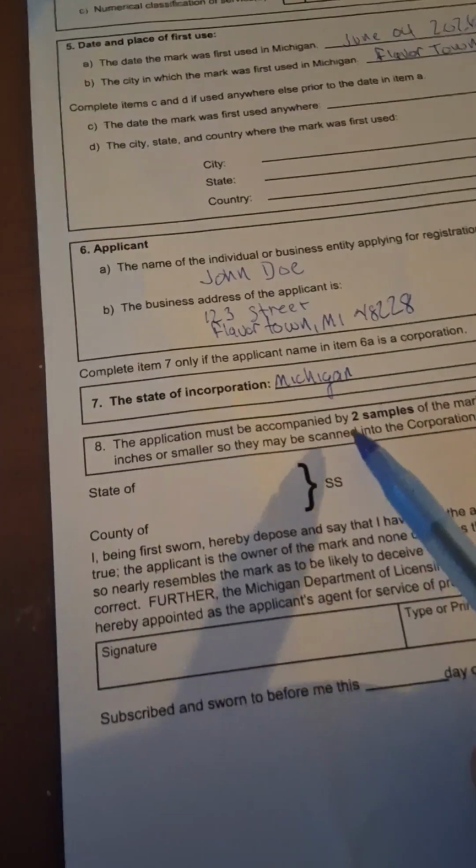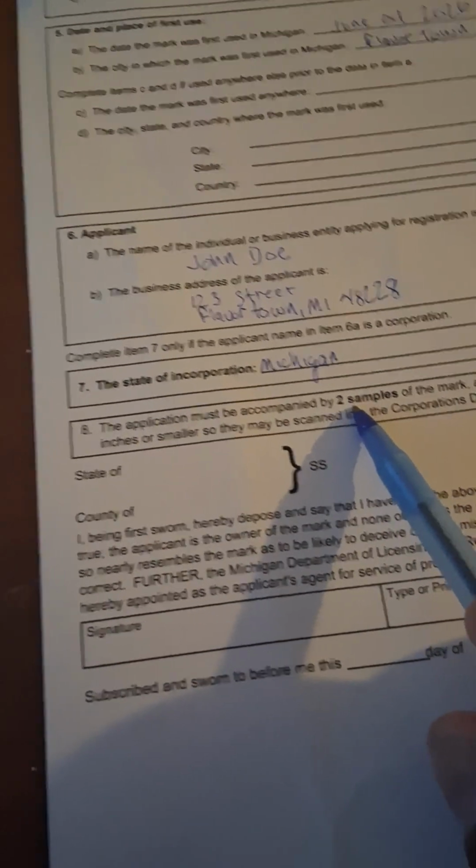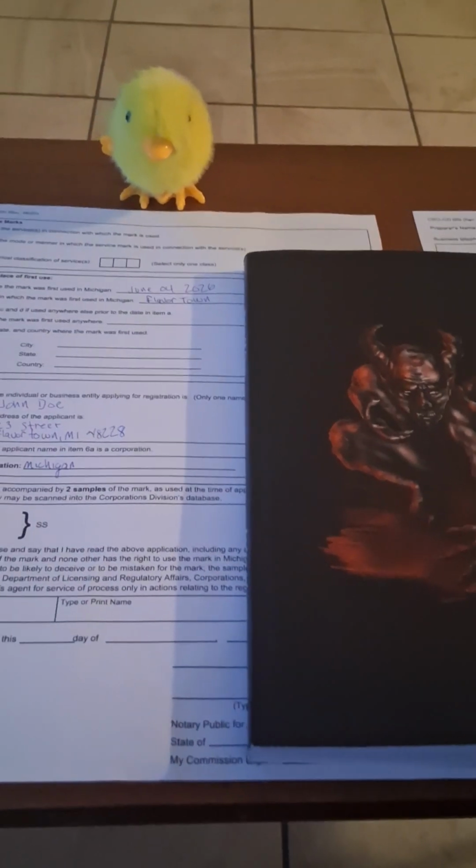Then part 8, you need 2 samples of what you're doing. Mine was a book, so I brought a book. Then I did a poster. Why not? I'm promoting my book.